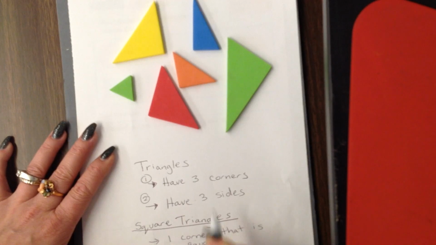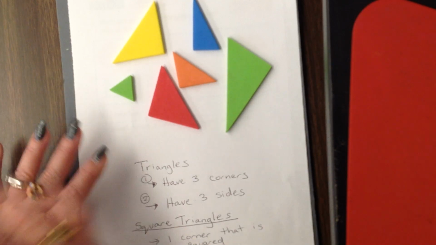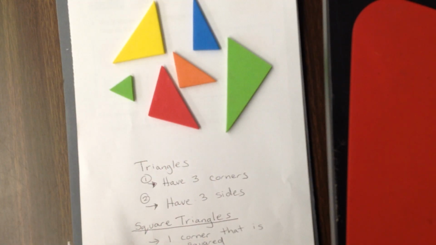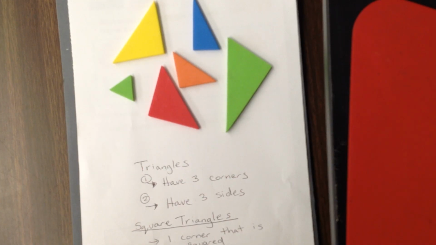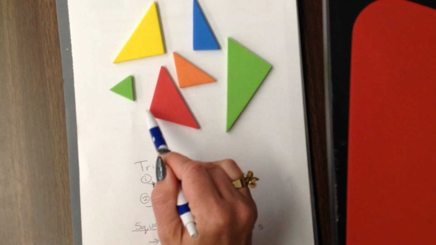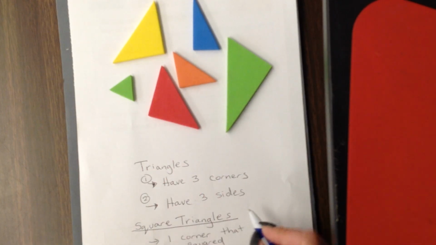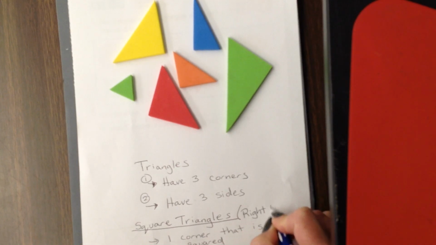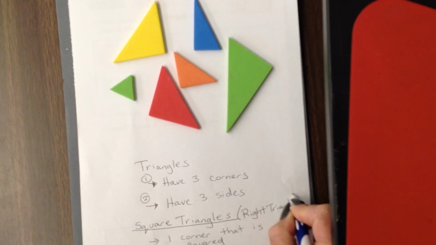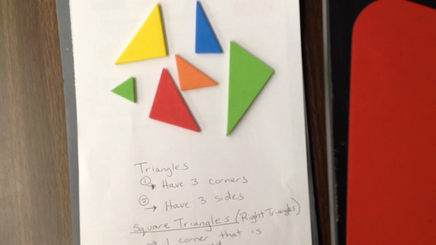Now, when you get older, these will be called right triangles. I like to tell the kiddos the curriculum right now, the work we do with the books, calls them square corners. So for first grade, you need to get used to using that. As you get older, they will be called right triangles. Okay, I'm going to just put that here, if you want to look a little extra smart. Okay, they are called right triangles. All right. And many of your parents might also know about right triangles.